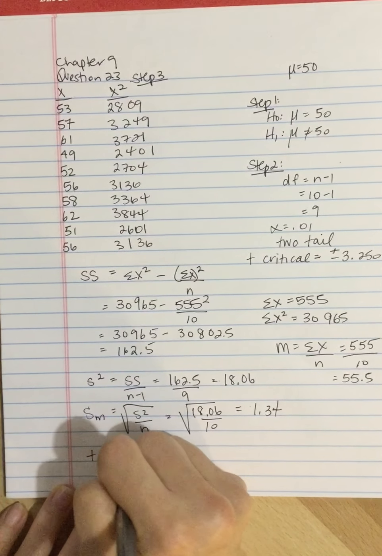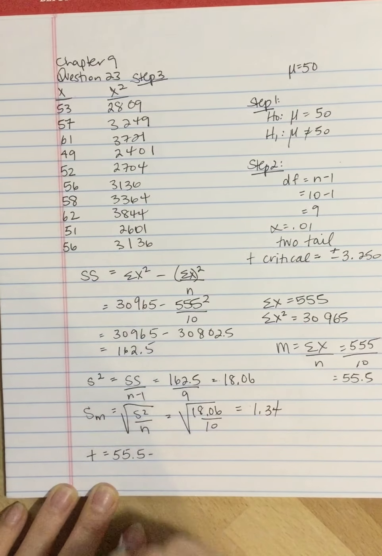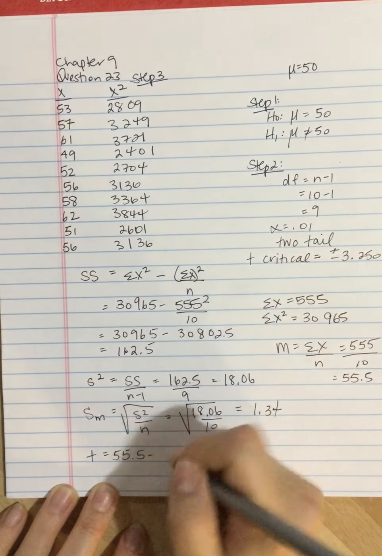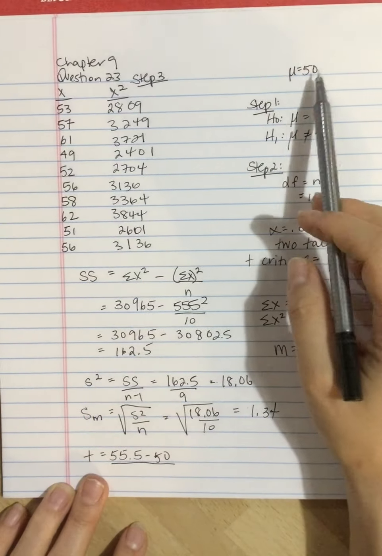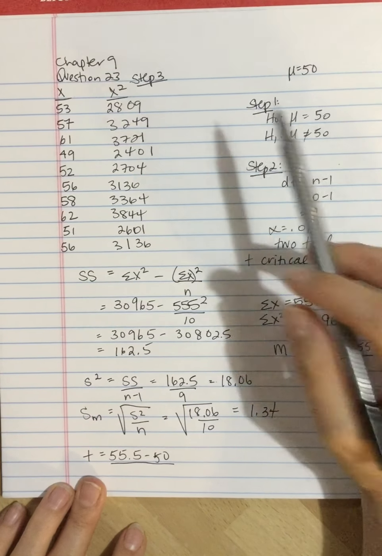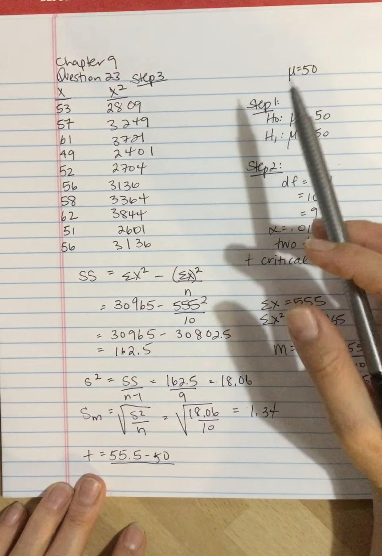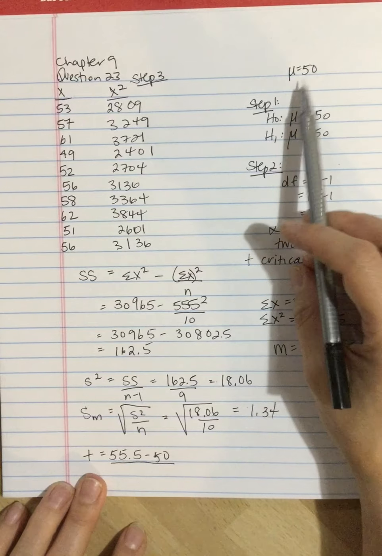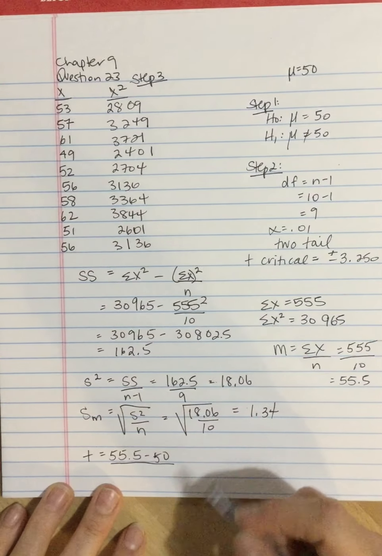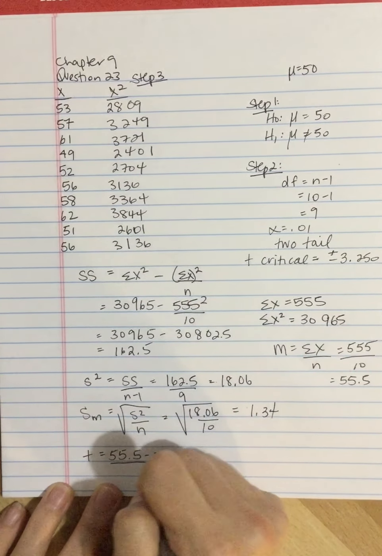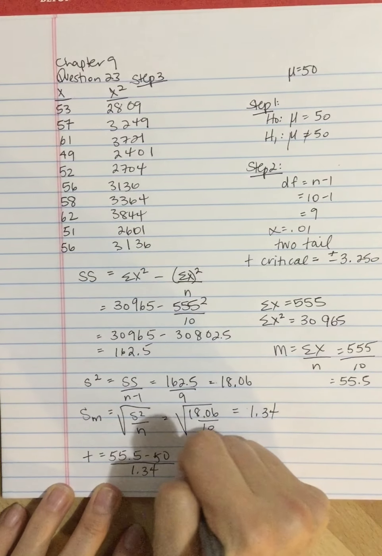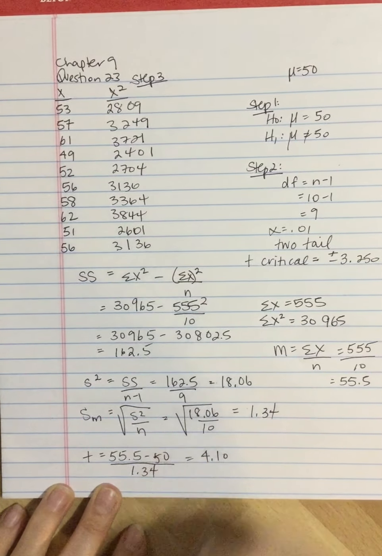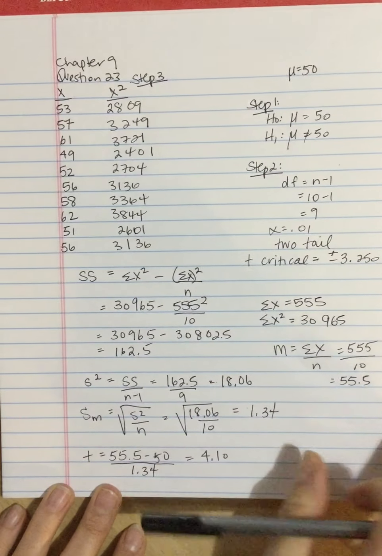So take 55.5, I subtract that population value, which was 50. See the benefit of writing this out as we read the question? I didn't have to go back and read the full word problem to get that value. I'd already pulled it out. Divided by 1.34. That's equal to 4.10. So that's step 3.